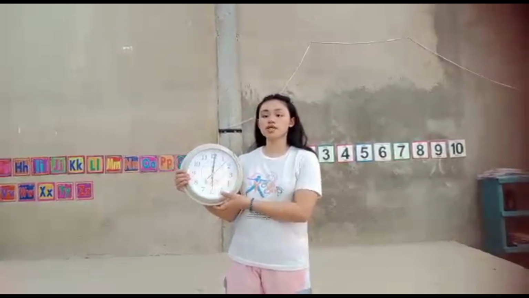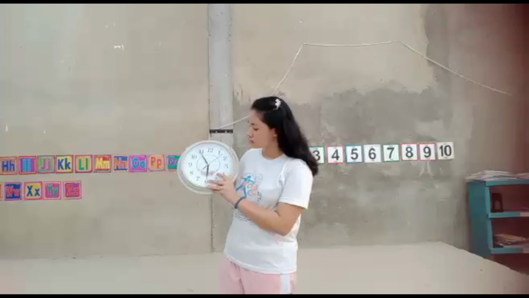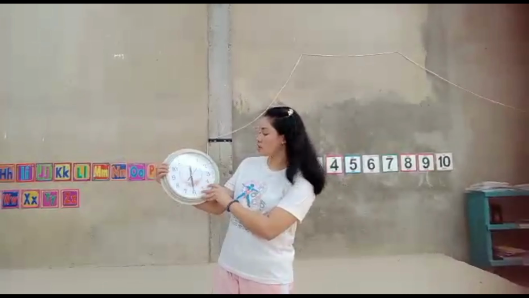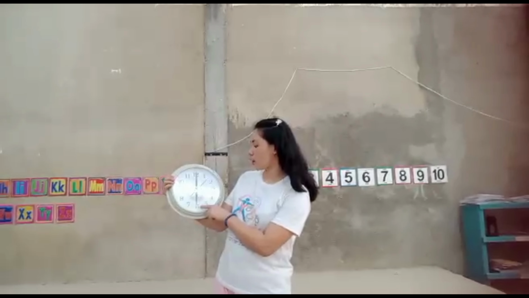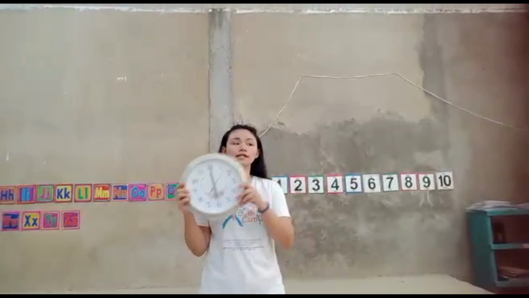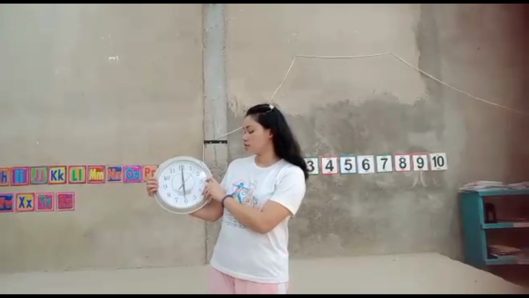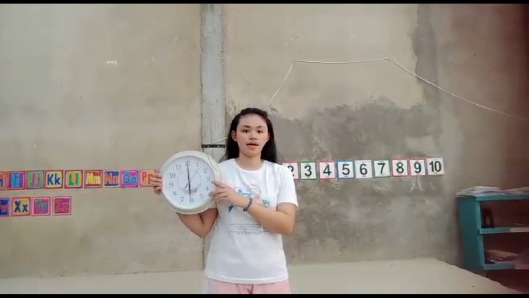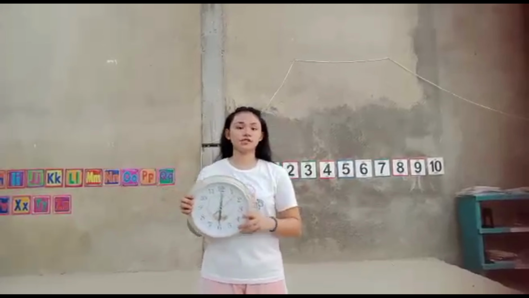Okay, so let's proceed to our activity. First, I will set you an example about 6 o'clock. This is an example of 6 o'clock. The short hand is pointing at the 6 and the long hand is pointing at 12. So class, do you understand? Is there any clarification about the clock? No. Okay, so you understand it. So let's proceed to the activity.